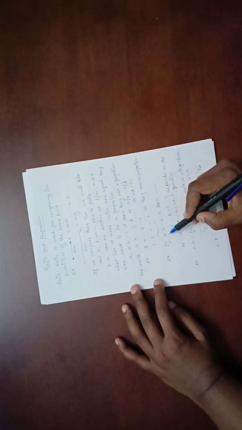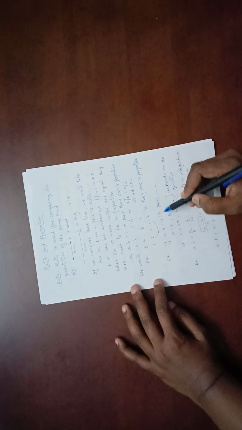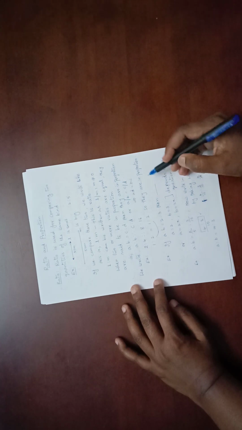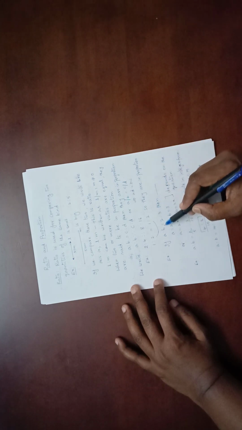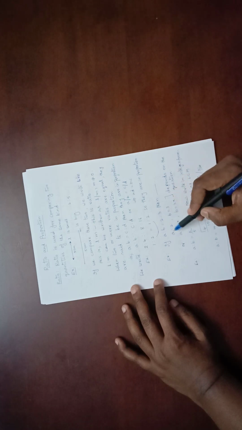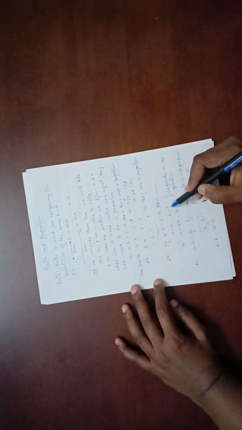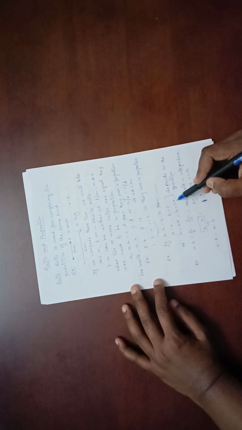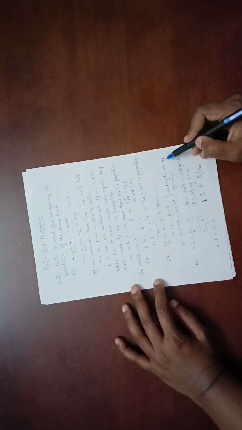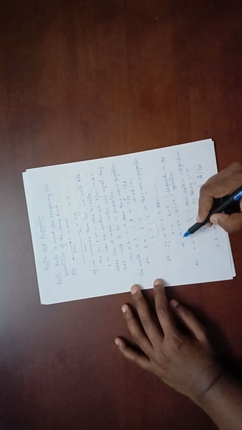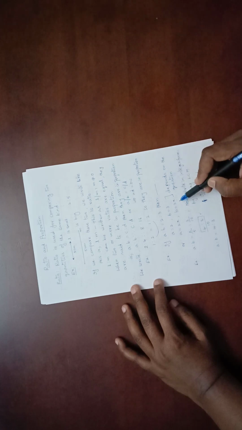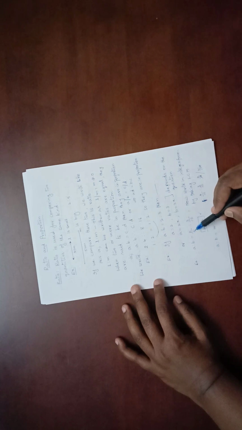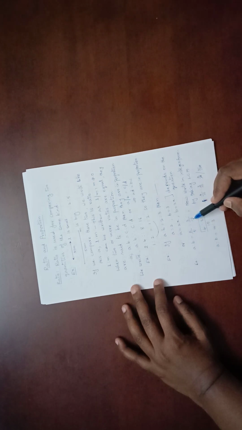Next, one more example. If A is to B equal to 2 is to 3, then what will we get? Means A equal to 2, B equal to 3, or A equal to 2x, B equal to 3x. Depends on the question, we will take the values. One more example. A is to B equal to 2 by 5 is to 3 by 10.